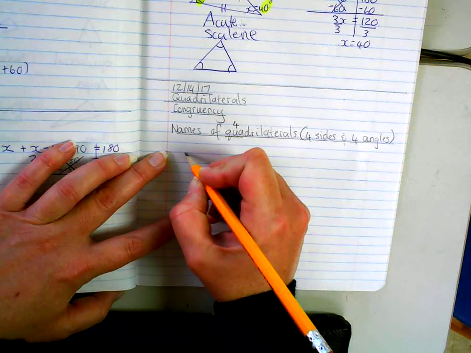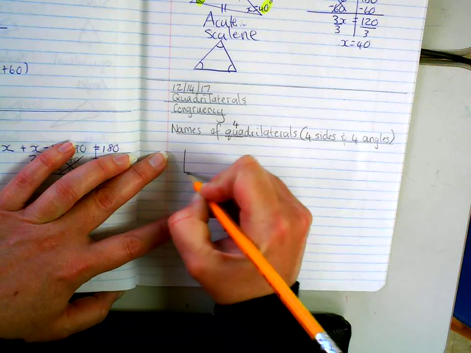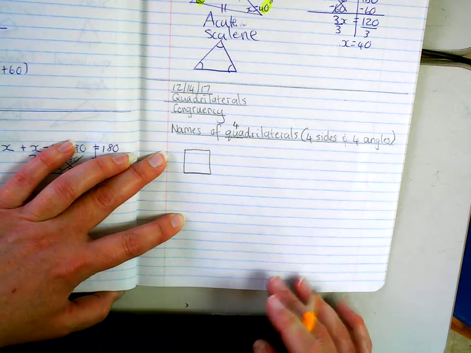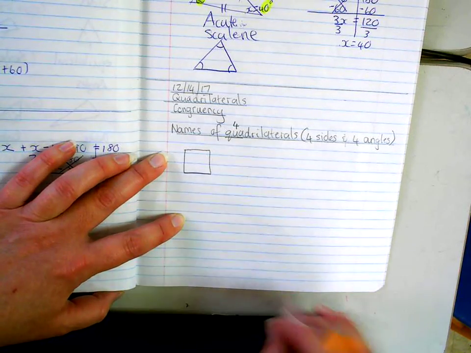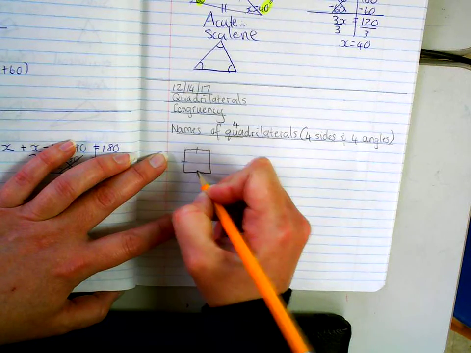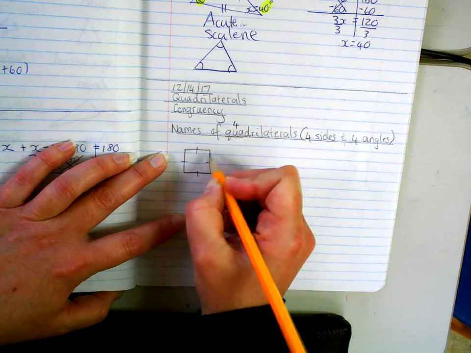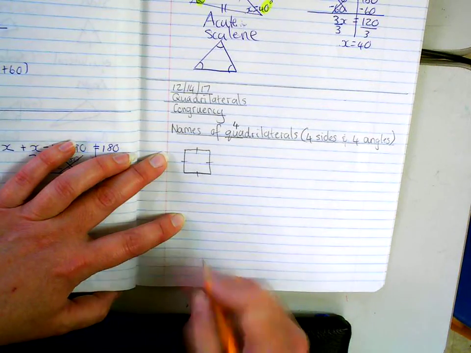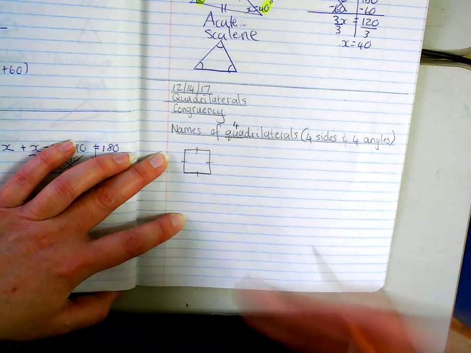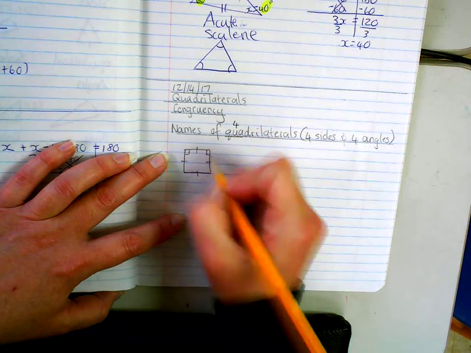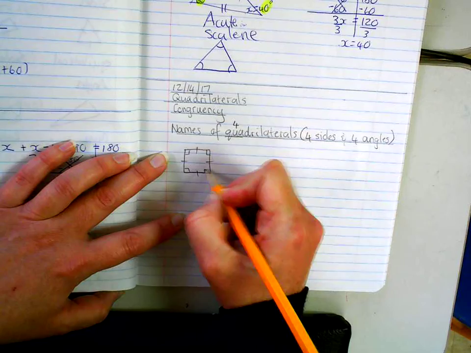So a square has all its sides equal. And to show that the sides are equal, I'm going to put a line through all of them. This is equal to that, is equal to that, is equal to that. So if this is 2 centimeters, then this is 2, this is 2, that is 2. So all the sides are equal. And all the angles, all the corners are 90 degrees.